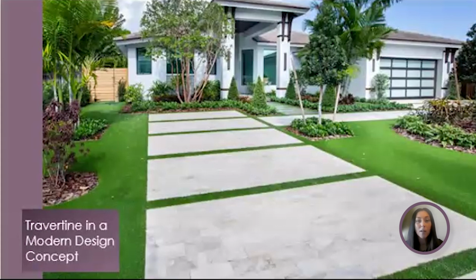This project shows you how to create a large format design using 6 by 12 pavers. One of the biggest travertine myths is that you can't incorporate travertine in a modern design concept. Here's a prime example of how you can.